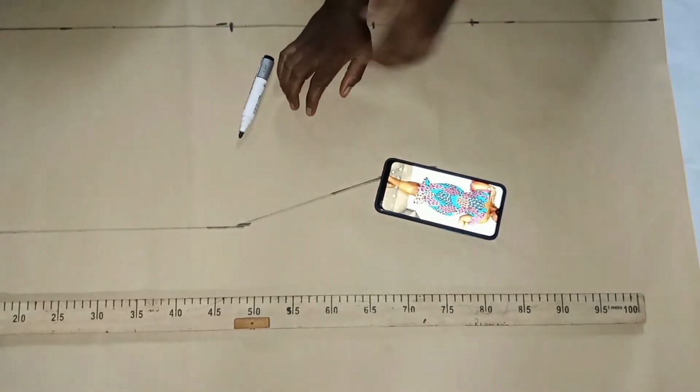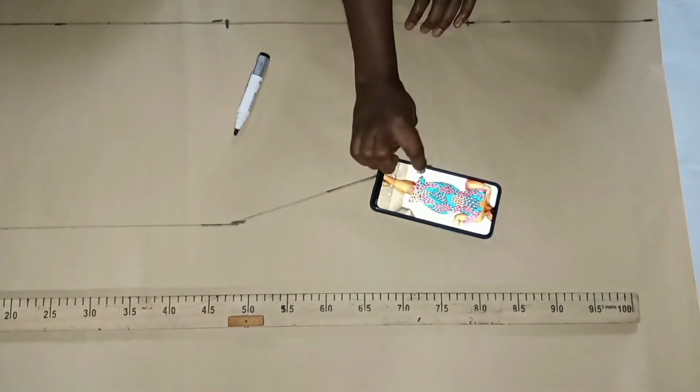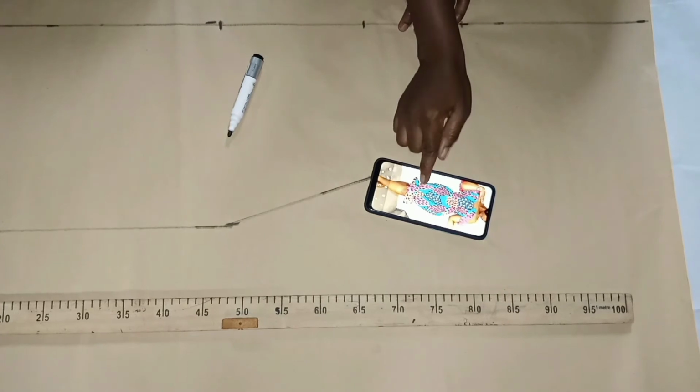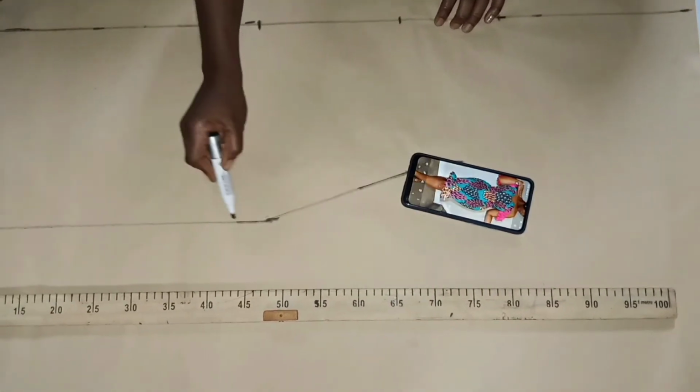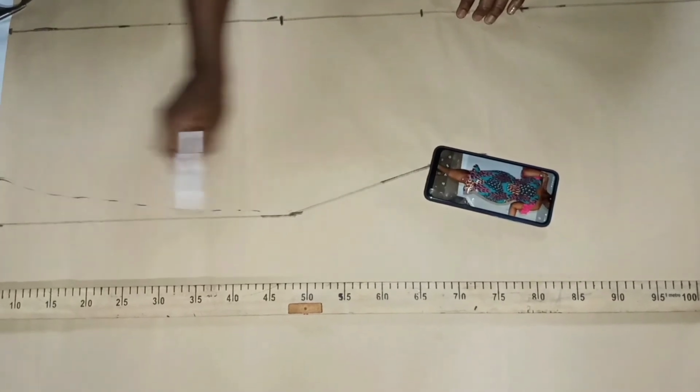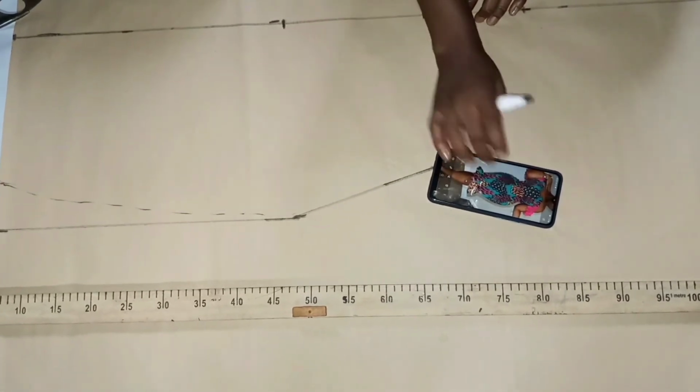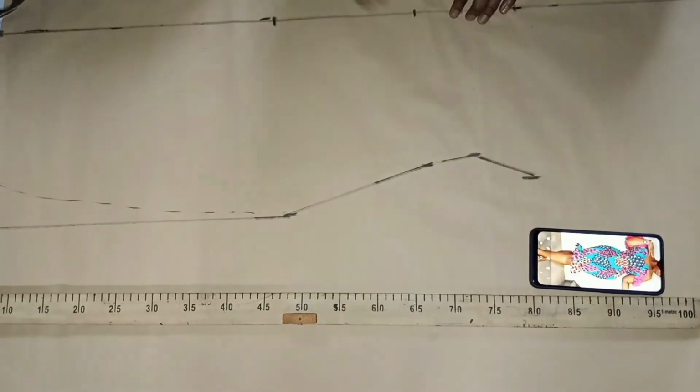That's it. But in a situation whereby I don't want it to be like this, I want to add something here, I'll give it a shape just like this. So then I'll take here in by 2 inches, then join it like this. So this is the way I'll smoke it. So just that is basically what we want to do.